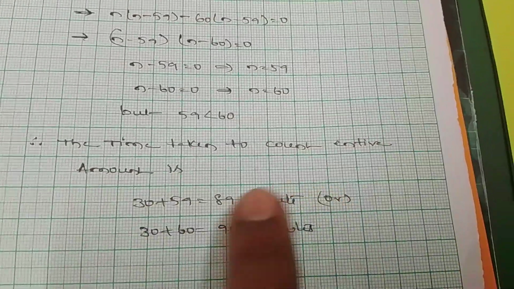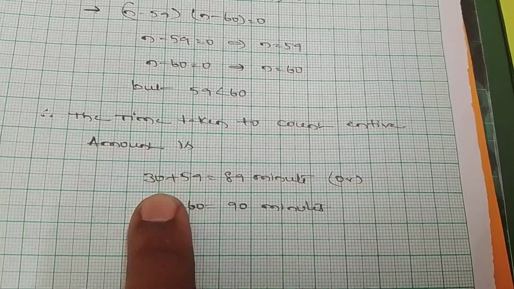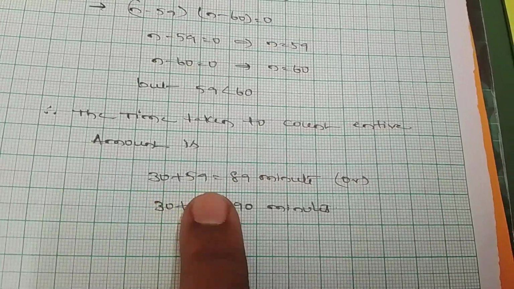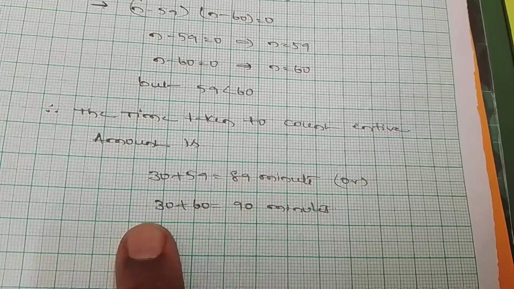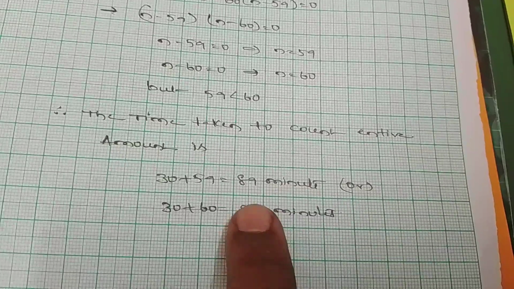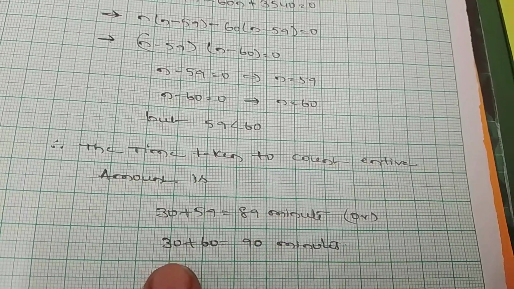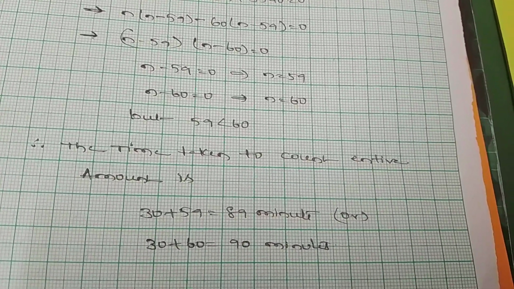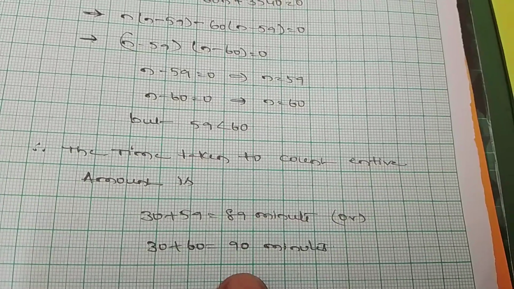Therefore, we get two values, guys. Therefore, the time taken to count the entire amount is 30 minutes already given, plus 59 is 89 minutes, and 30 plus 60 is 90 minutes. So, both are correct. Therefore, the total time taken for counting the entire amount is 90 minutes, guys.